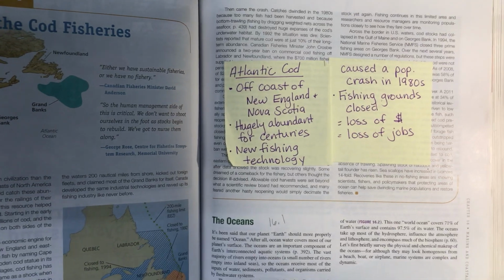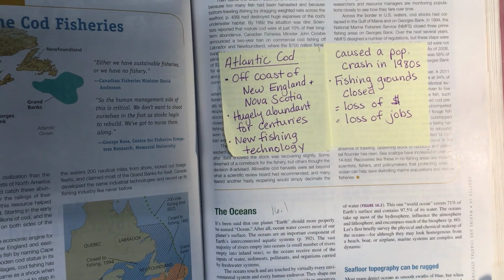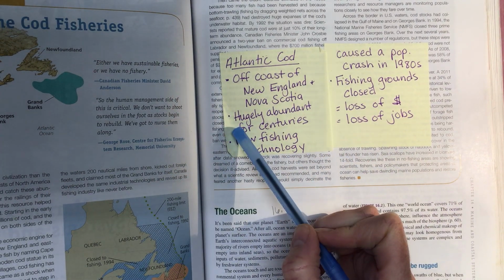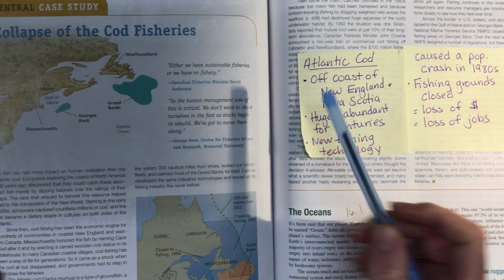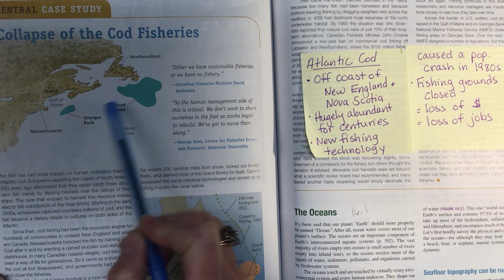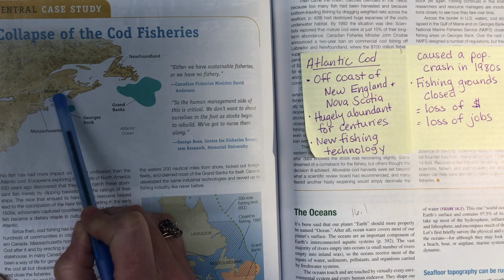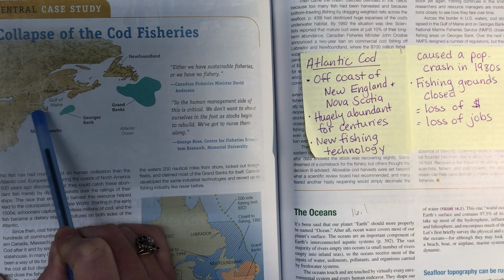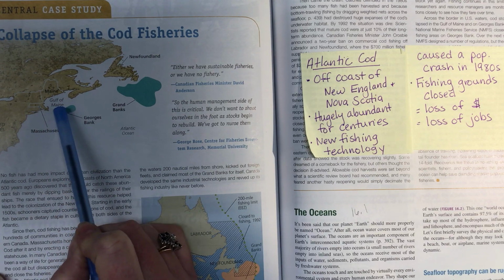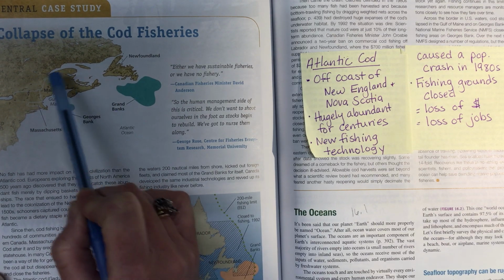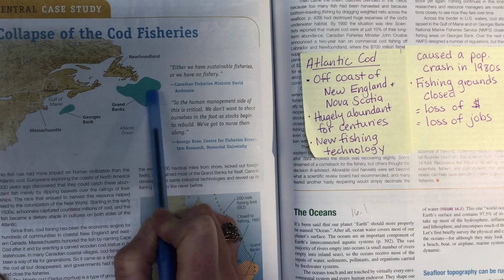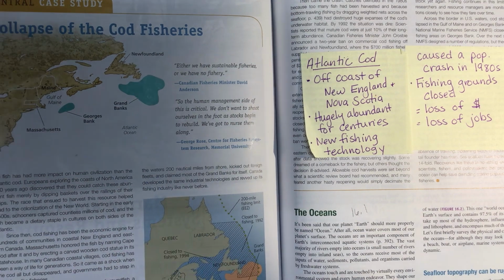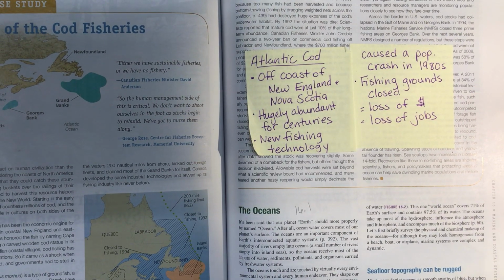But from this case study, as you read it, make sure you know that the cod collapse was off the coast of New England and Nova Scotia. And you can see a map over here. You have New England, you have Maine, Massachusetts, and they fished mainly the Georges Bank. And up here in Canada, this is Newfoundland and Nova Scotia. And this was another cod fishing ground.